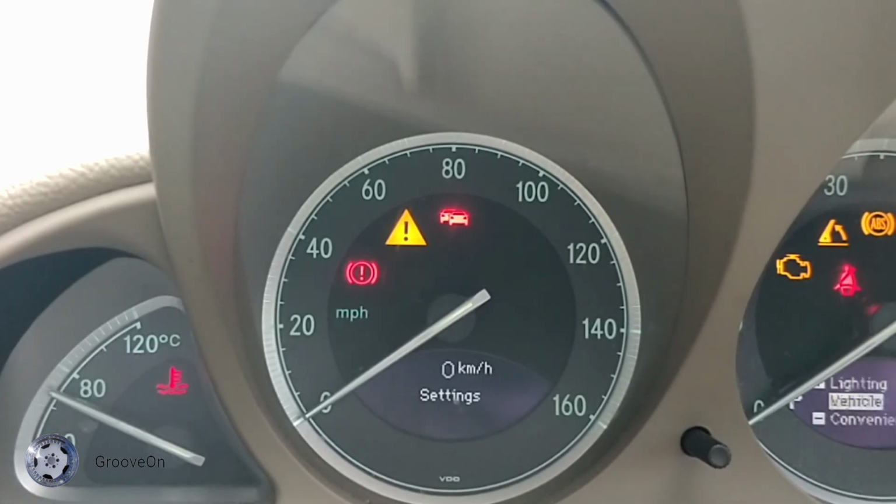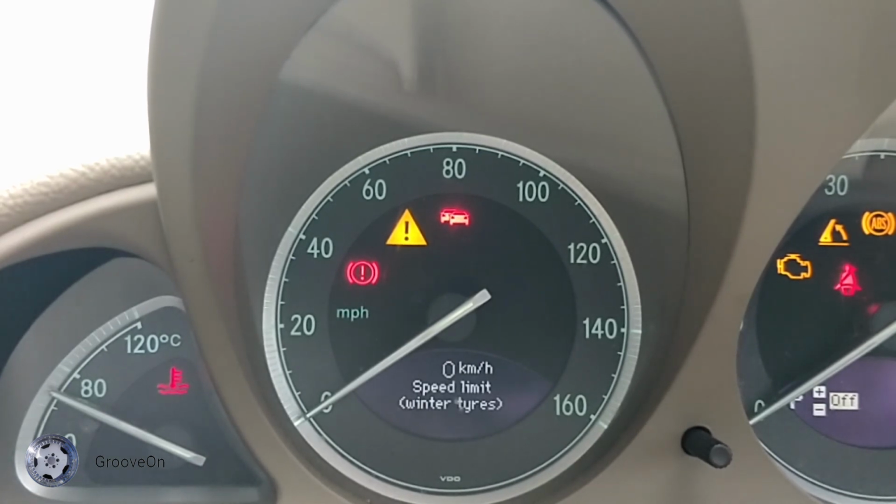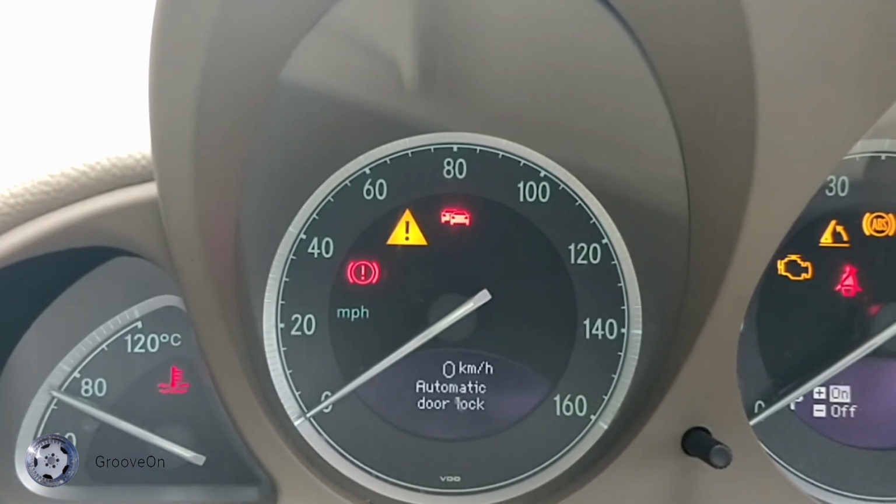We've got vehicle, and the vehicle, if I press the down key, which is the negative one, now go into the up arrow on the left hand side of the steering wheel, and you've got here speed limit, winter tires. Obviously winter tires, I'm sure you know, have a softer compound. It allows better traction in the snow. So I don't want to change that because I haven't got winter tires. Let's see what the next one is.